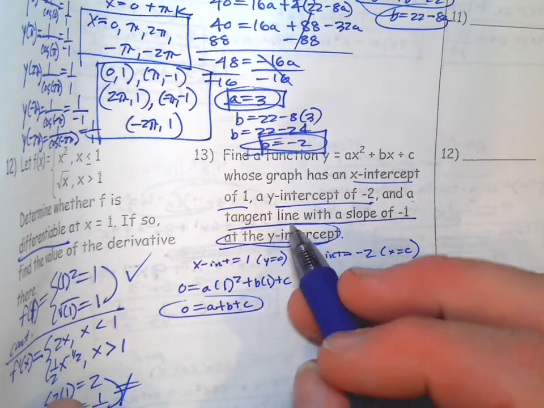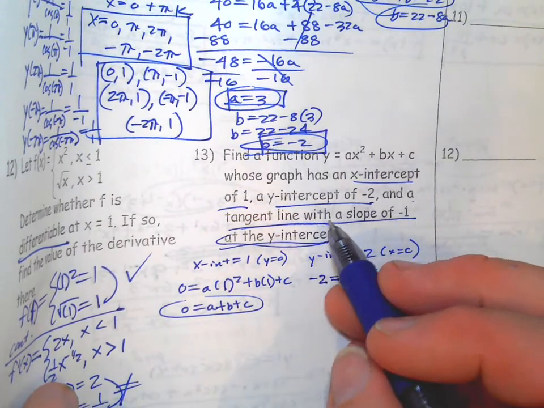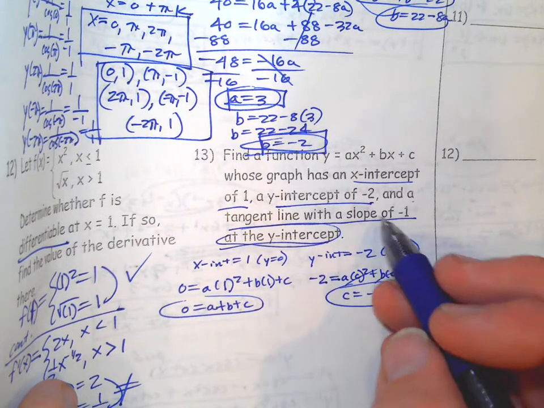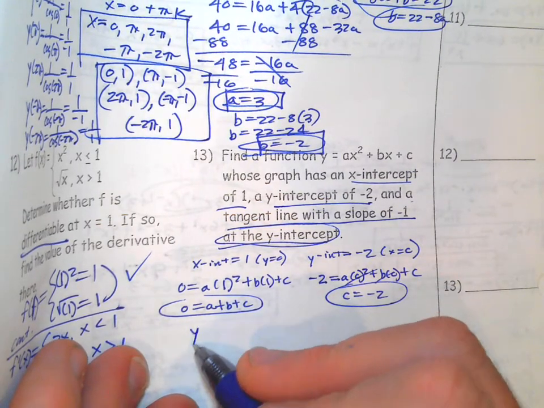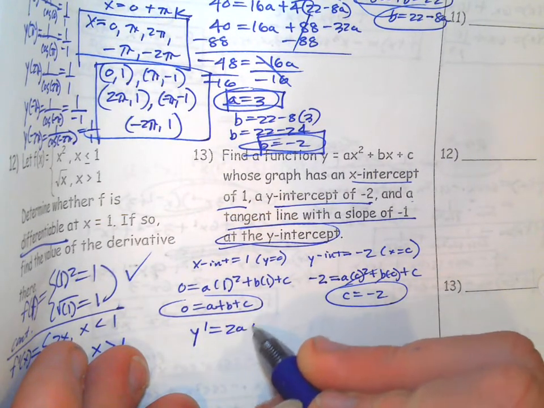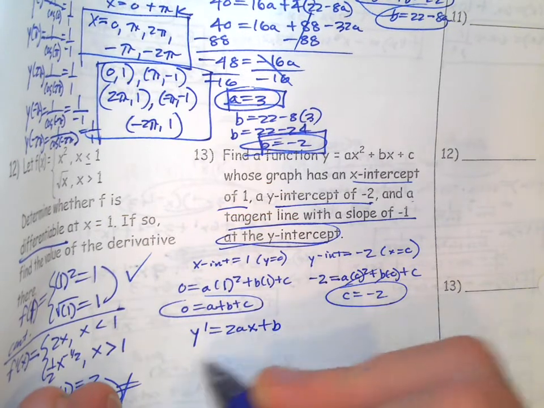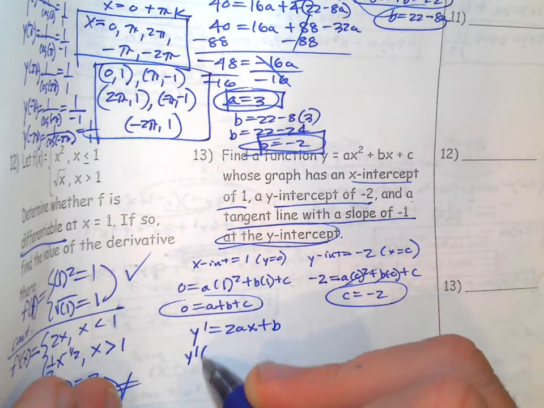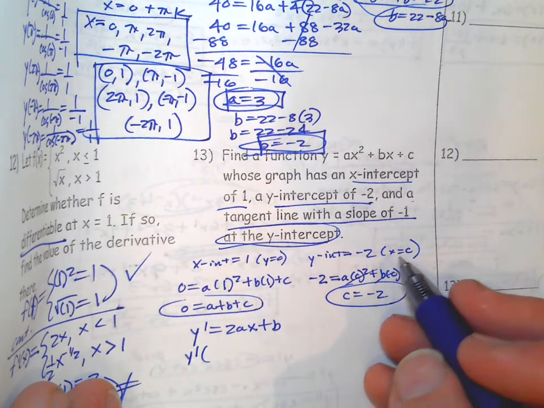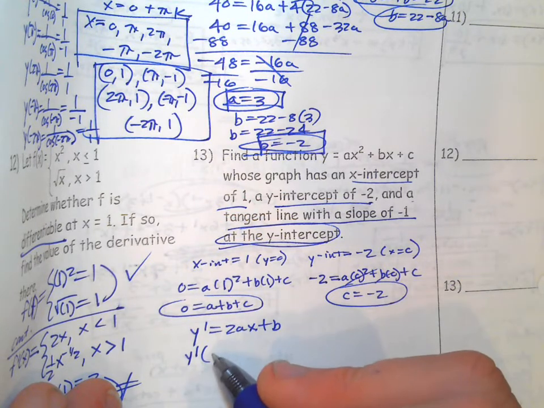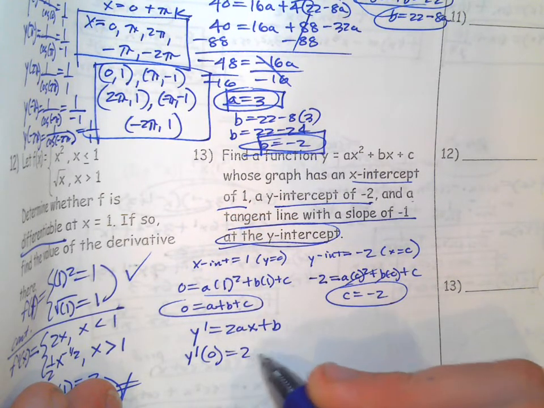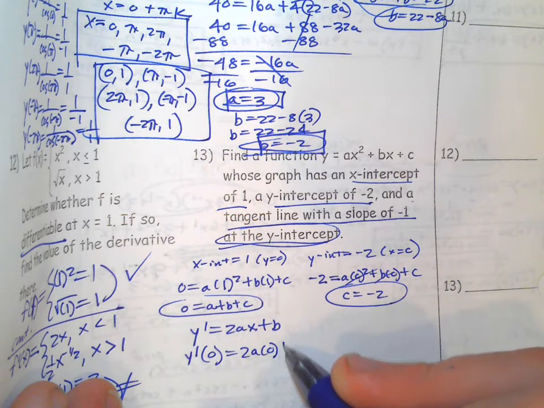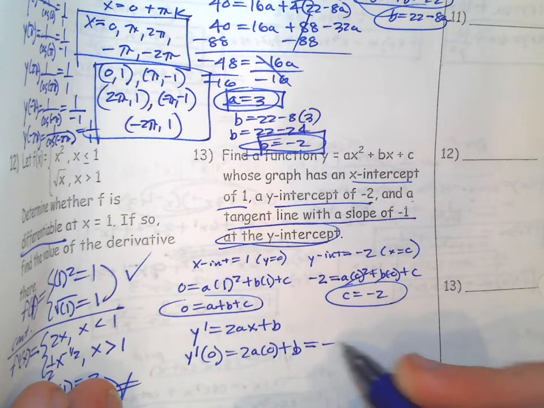The other one is that the tangent line has a slope of negative 1. The slope is the derivative, 2ax plus b. At the y-intercept, we know that x is 0, and then it should equal negative 1.